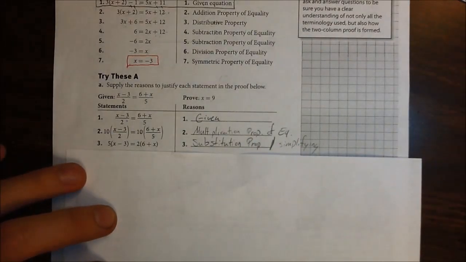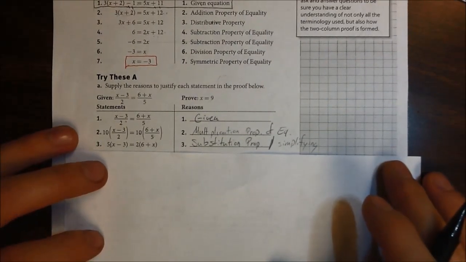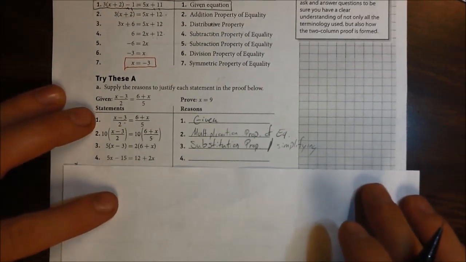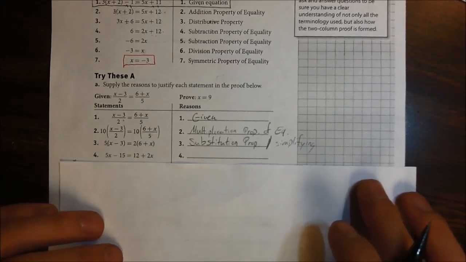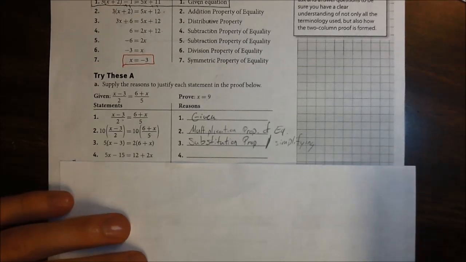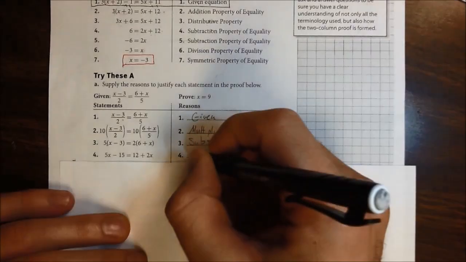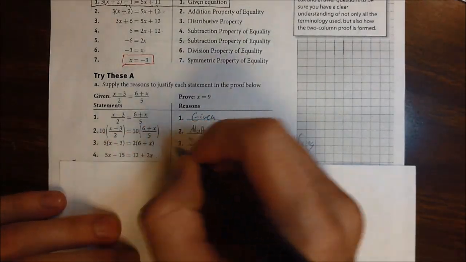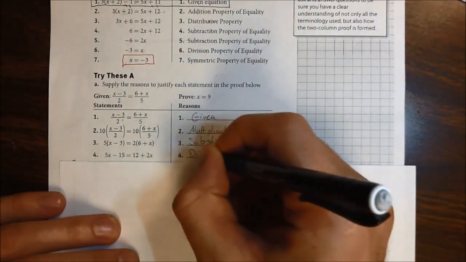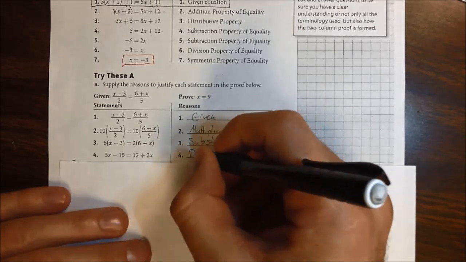Okay, so we're just simplifying. From there, we've got 5x minus 15 is equal to 12 plus 2x. How did they get here? What did they do? They distributed the 5 and they distributed the 2. They're allowed to do that because of the distributive property.